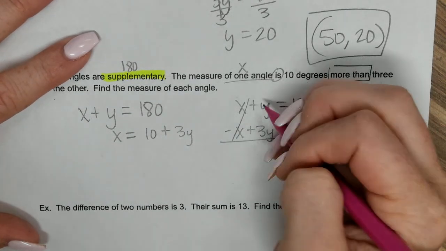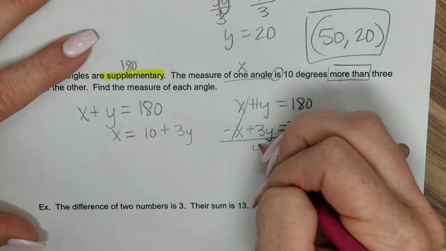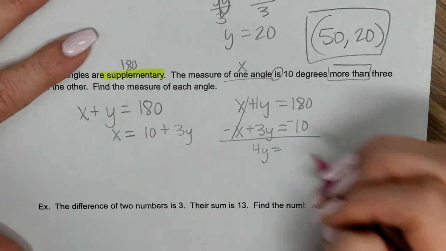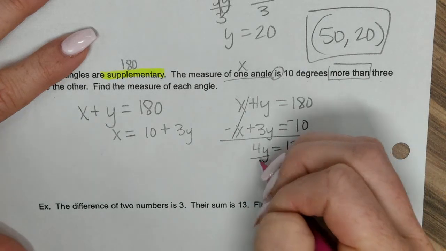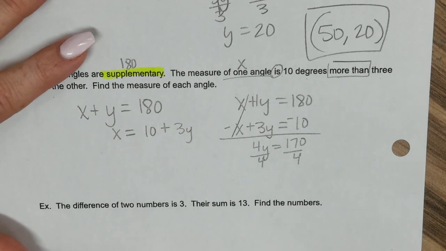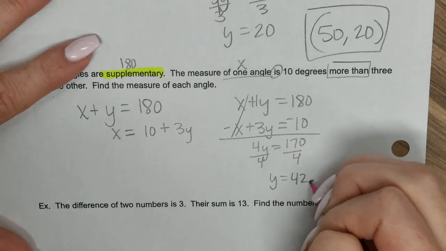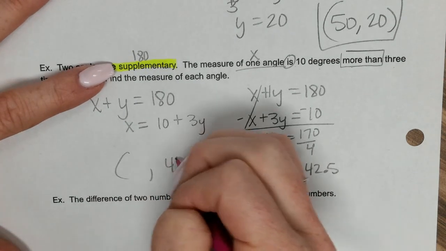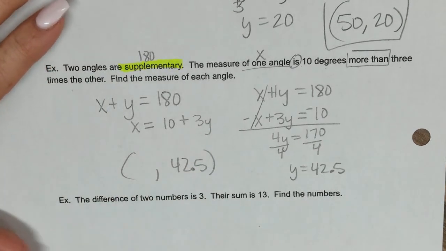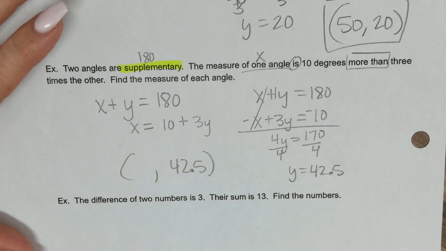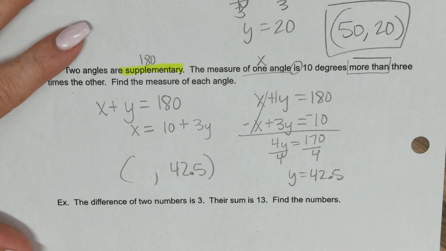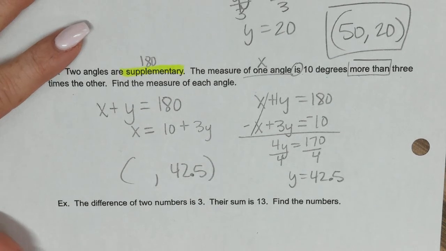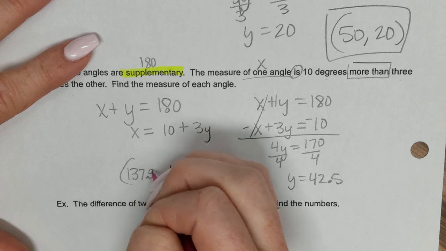This cancels out. What is 1y plus 3y? Equals, what's 180 minus 10? 170. Okay, divide by 4. 170 divided by 4, I don't know what that is. 42.5. So one angle is 42.5. The other angle has to be 180 minus 42.5, right? Because they're supplementary. 137.5.